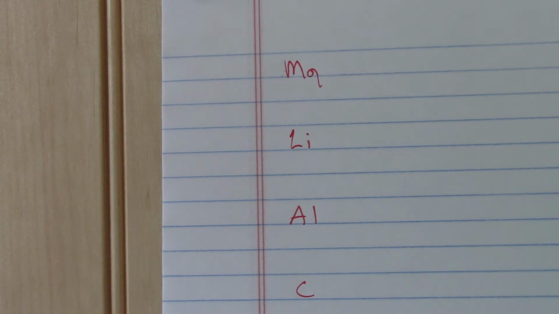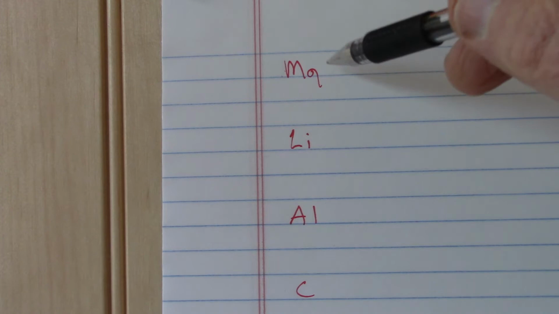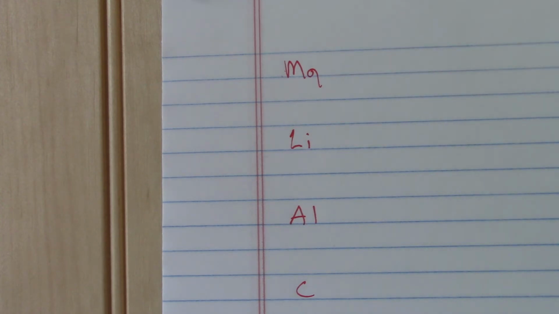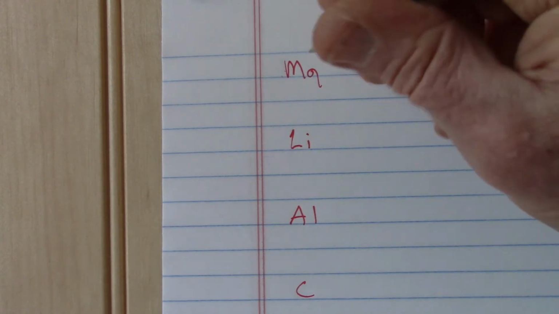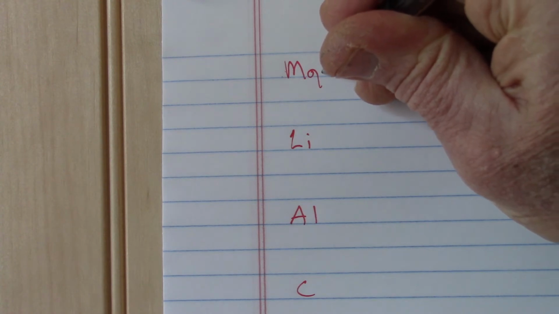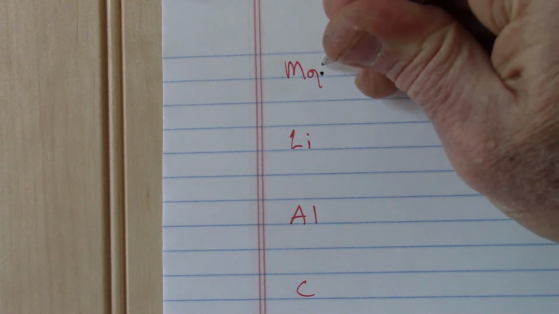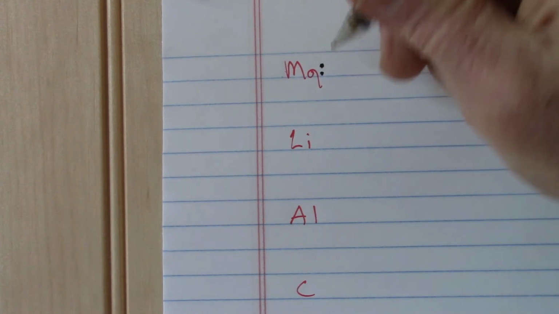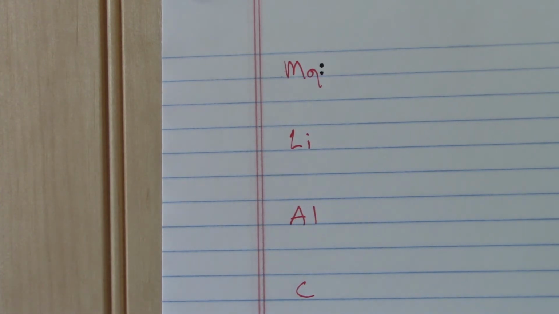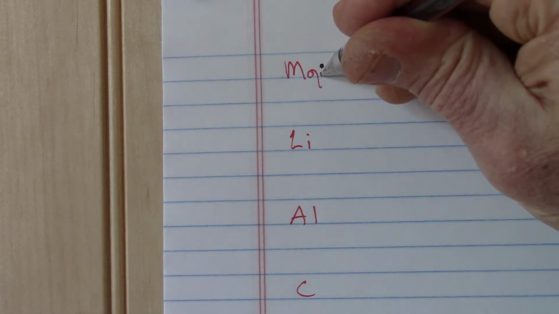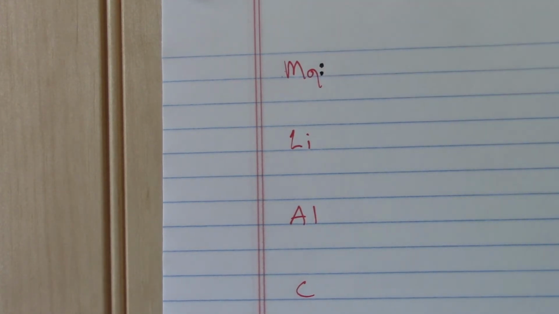So magnesium is number 12, and the symbol is Mg, and it has 2 valence electrons. Because electrons tend to exist in pairs, I'm going to draw 2 dots. Okay, and what we call this is the valence electron configuration, or the valence electron dot configuration. So it has 2 valence electrons, gets 2 dots, and they're in a pair because electrons tend to exist in pairs.